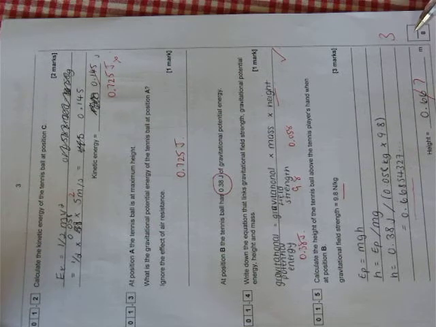I've given it 3 marks. Probably I should have given it 2 because the rounding is wrong, because obviously 0.67 becomes 0.668 becomes 0.67 meters.